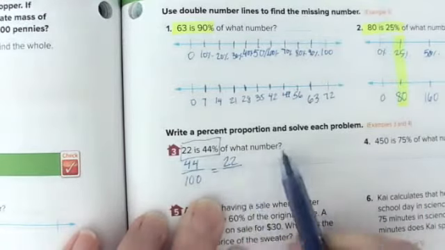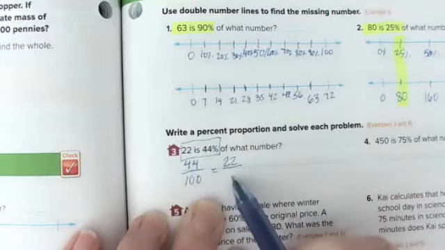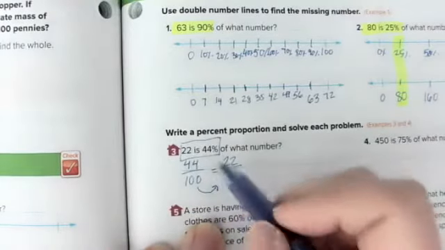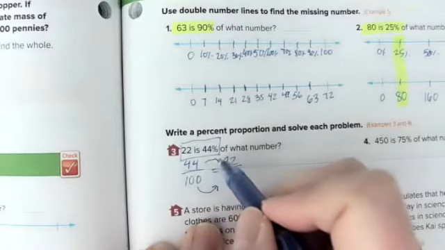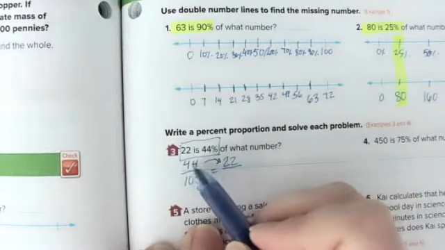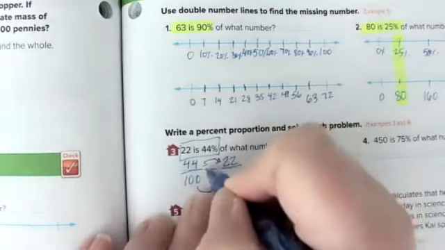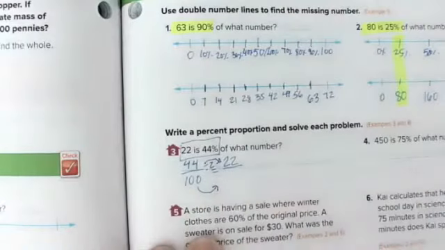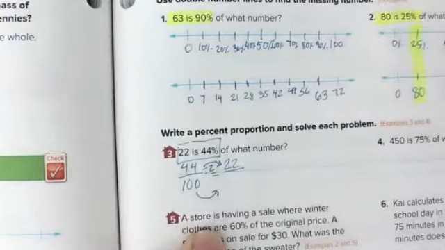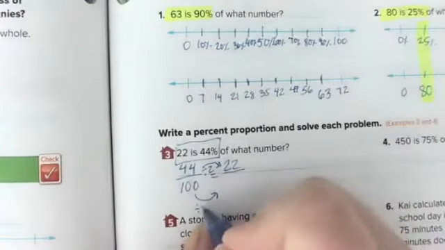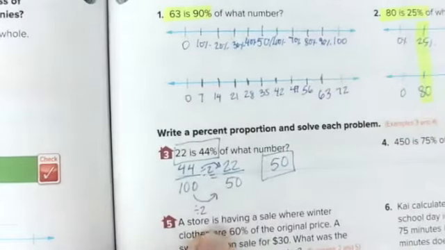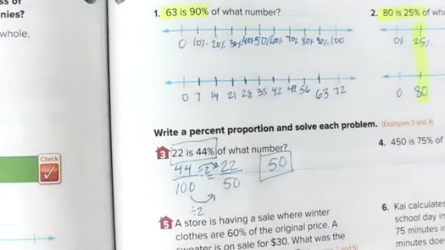And then out of what number. So this is the number that we're looking for. I want to go from 100 to that number. I'm looking for the relationship. So I look in my numerator to see what relationship is happening there, and we need that same relationship in the denominator. To get from 44 to 22, we need to divide by 2 in the numerator. So we follow that same procedure in the denominator, divide by 2 to get 50. So 22 is 44% of 50.